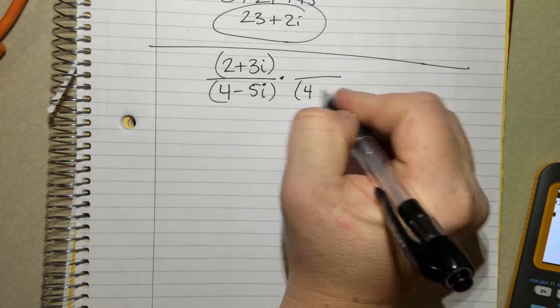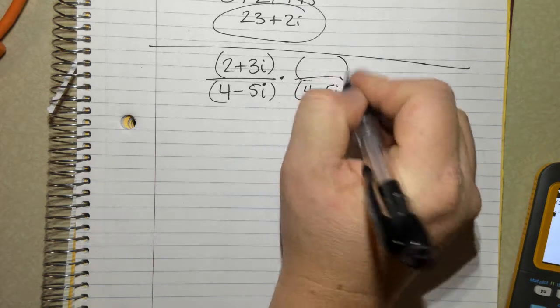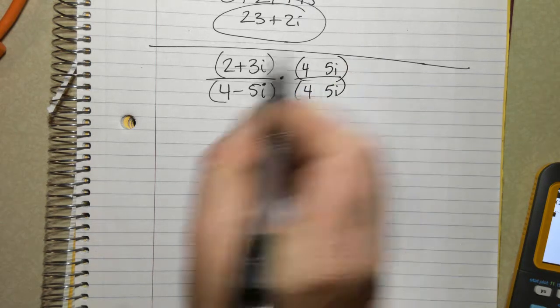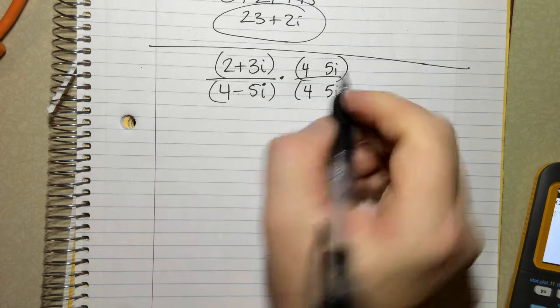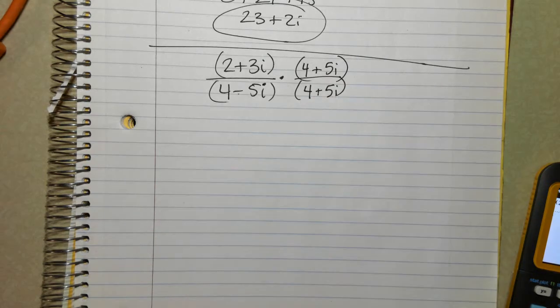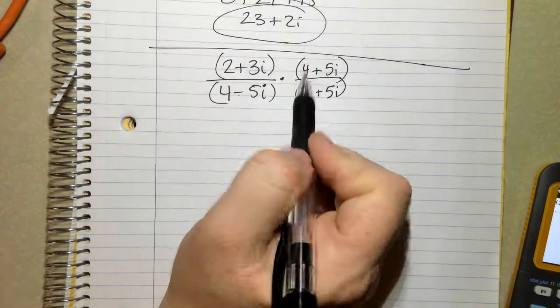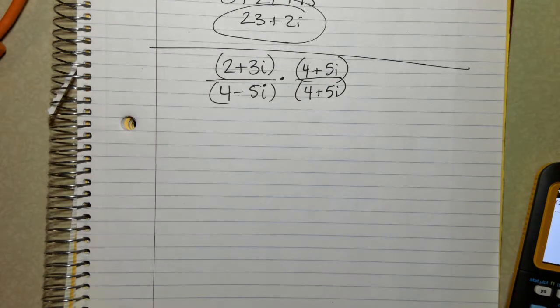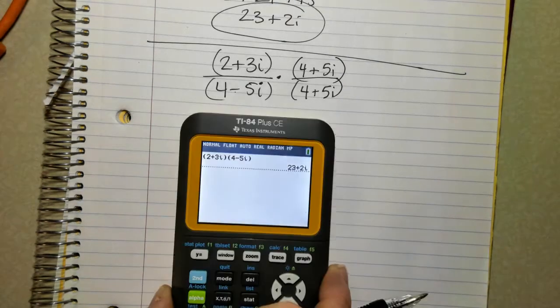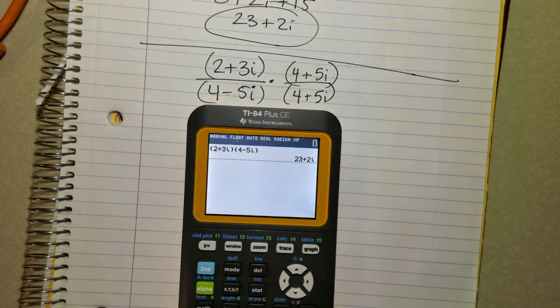We write exactly what we see, but instead of writing subtraction for this problem, we're going to write addition. So I take whatever the denominator is, I rewrite it on top and bottom, and then I change the middle sign. And in doing so, our final answer will no longer have an i in the denominator. That's our whole purpose of rewriting this in proper form.